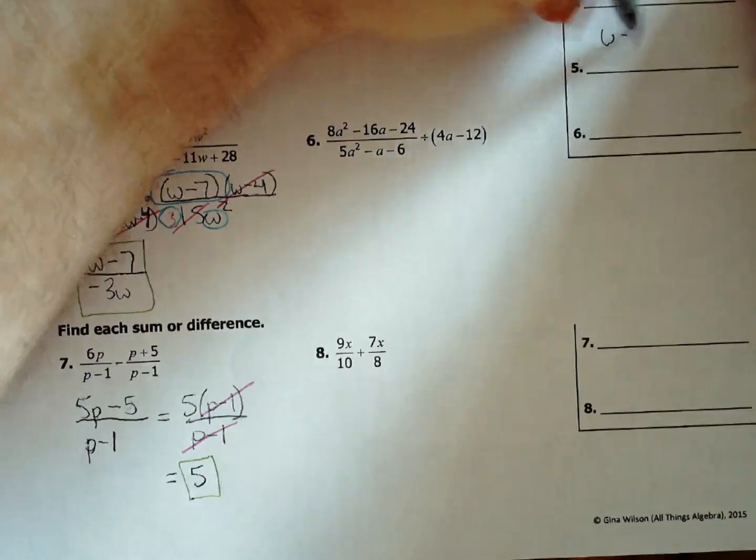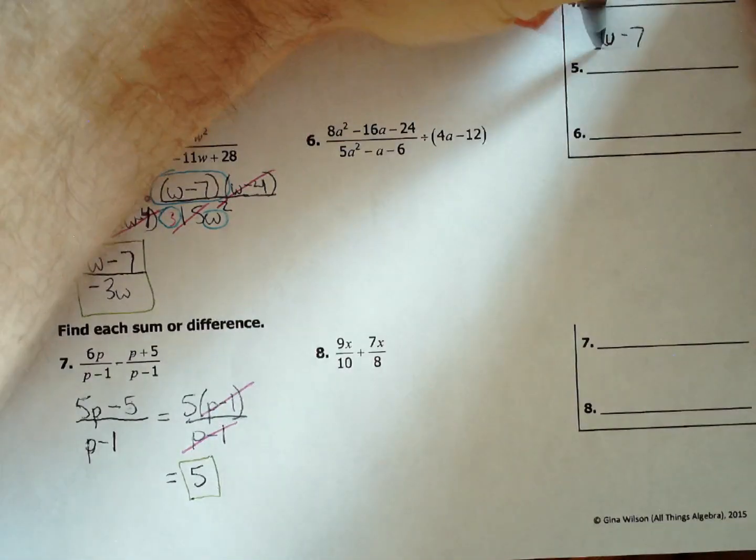So number 5 is w minus 7 over negative 3w.